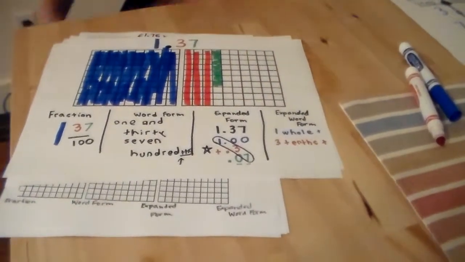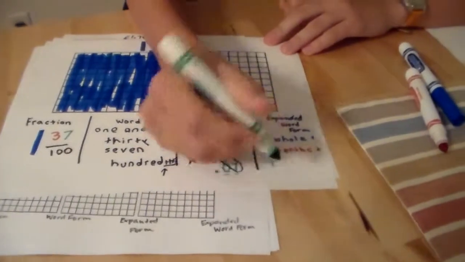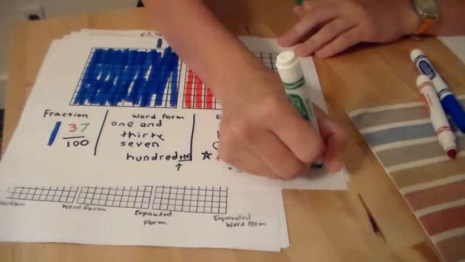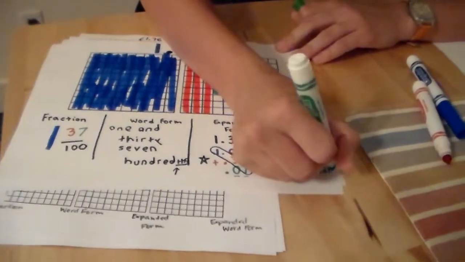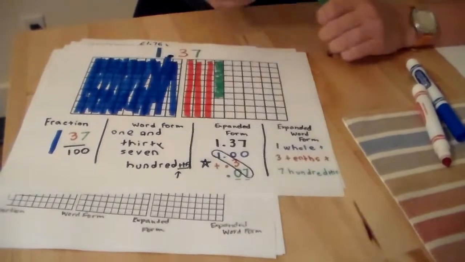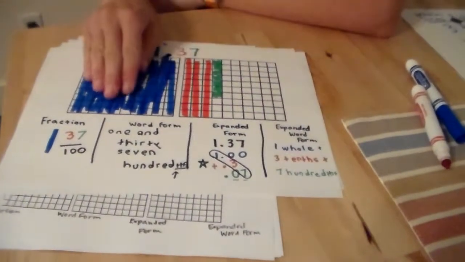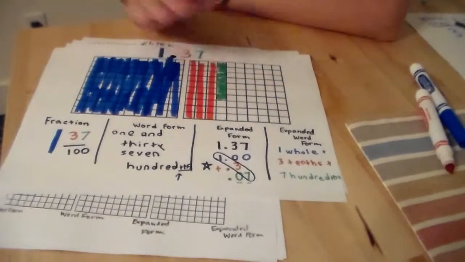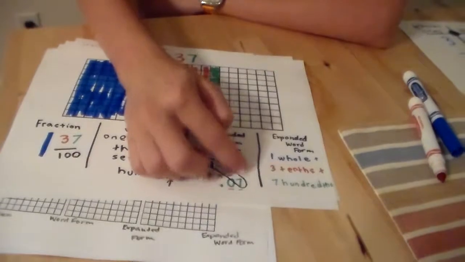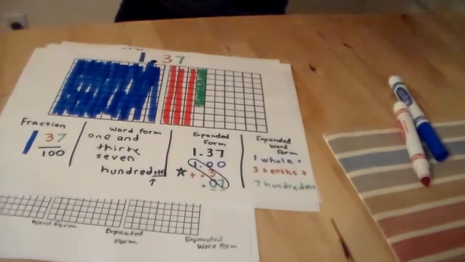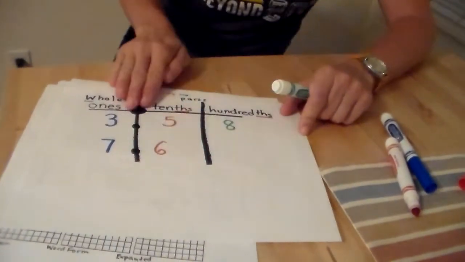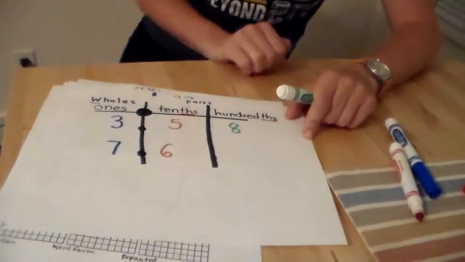I must find my green marker. I have 7 hundredths. This is gonna really make sure that we're practicing and understanding each of our pieces. Okay? 1 whole, 3/10, 7 hundredths. Let us look at this again. 1 whole, 3/10, 7 hundredths. It's all color coordinated. Notice that the 3 here is in the tenths place. The 7 here is in the hundredths place. It goes back to our place value chart. Our hundredths have to have 2 digits after the decimal.